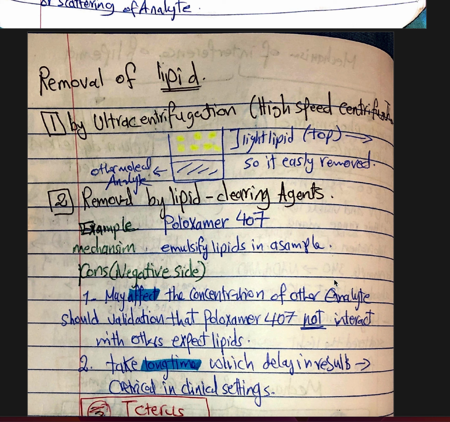How to solve the problem of the lipid? Like this, I take the sample, and then all the lipid layer goes above. So what can I do? The first one is ultracentrifugation. I use a high speed of centrifugation, which makes all the lipid go above, then I remove it. This is one technique.